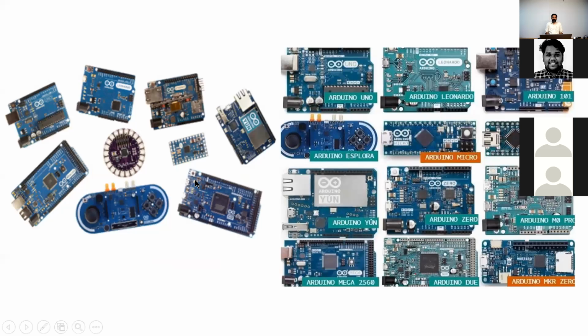These are some variations of Arduino hardware platforms available in our market, varying from Arduino Nano to Arduino Uno, Mega, Micro, etc. Some types of devices have inbuilt Bluetooth technologies and Wi-Fi facilities also.